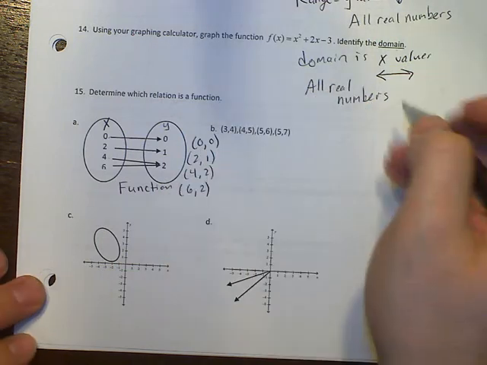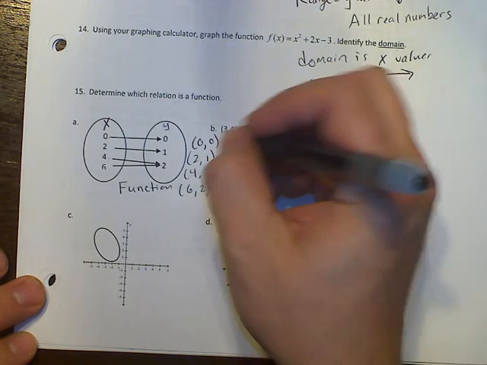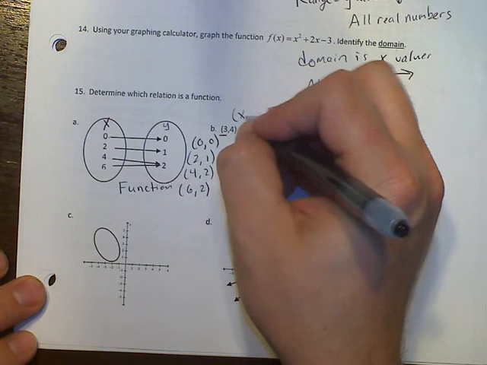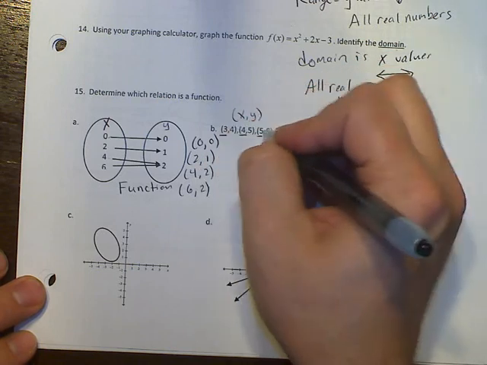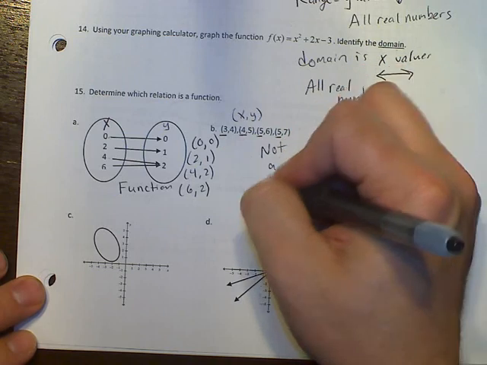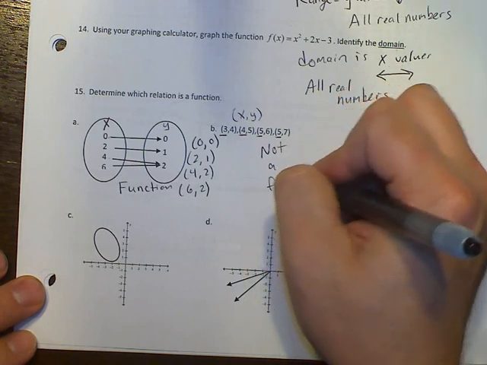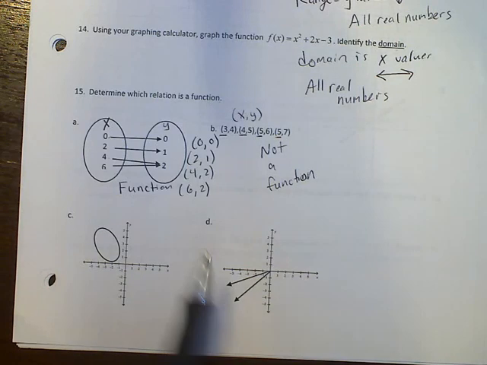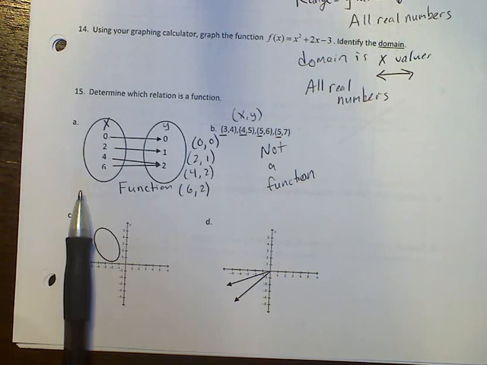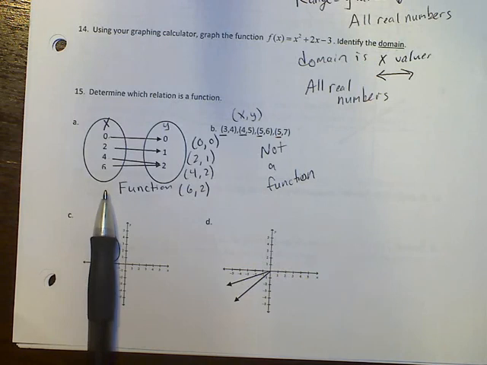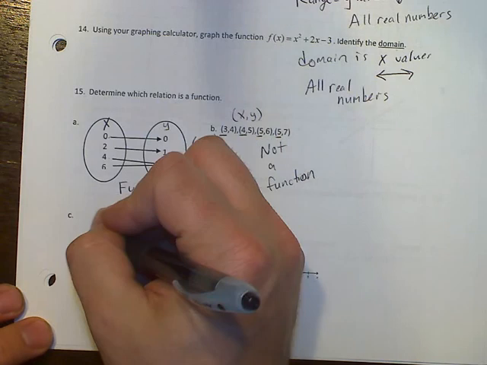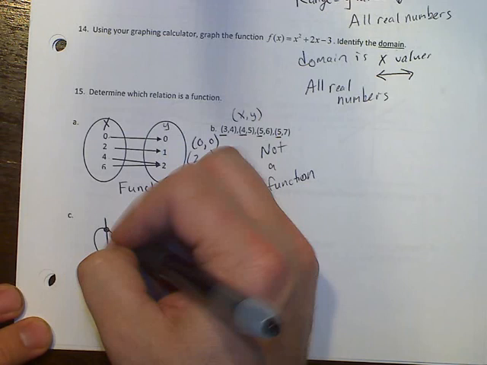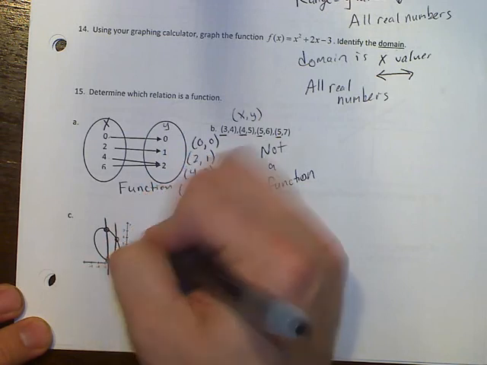From ordered pairs, do any of these repeat x values? Remember, it's x, y. 3, 4, 5, 5, so not a function. My C and D are both graphing, so that's the vertical line test. That's nice and easy, so I can take my pencil. At any point, does a vertical line touch my graph twice? Well, I could draw one right there that touches here and here. One there that touches here and here, so that's not a function.